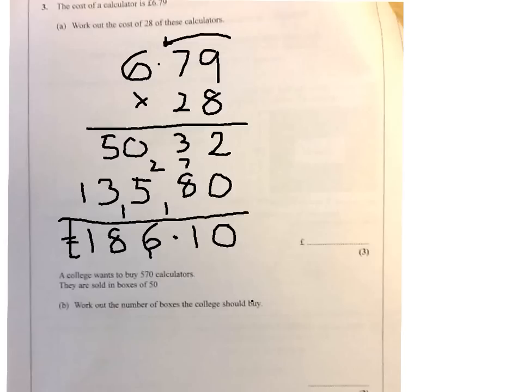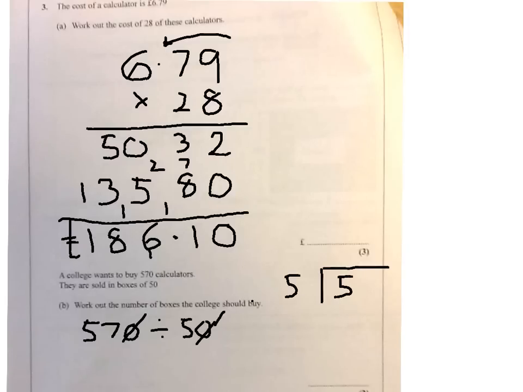The college wants to buy 570 calculators. They're sold in boxes of 50. So 570 divided by 50. Now, we won't be able to give this answer in decimal points of boxes because they just come in whole numbers. So I'm going to do 5 into 57 now, as I've cancelled my noughts.